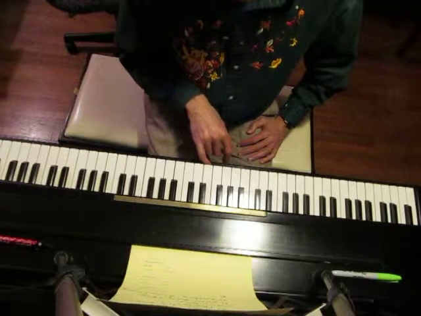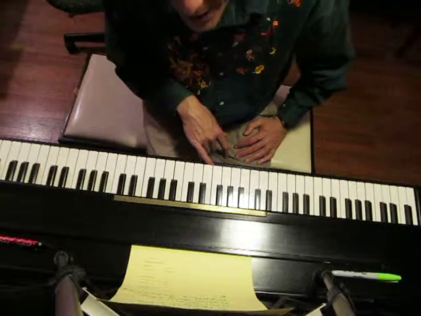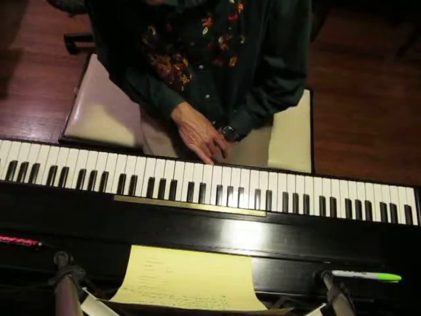Have fun, take a deep breath. This takes a while to learn, but go over this over and over again till you get it.